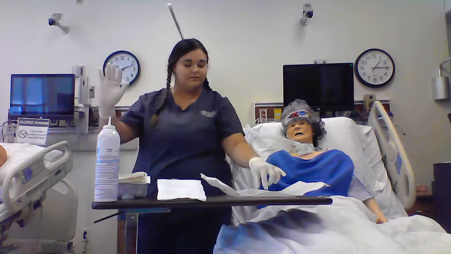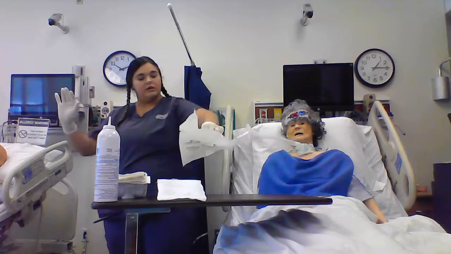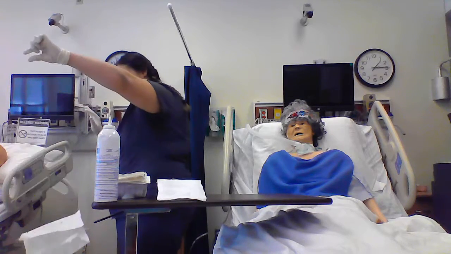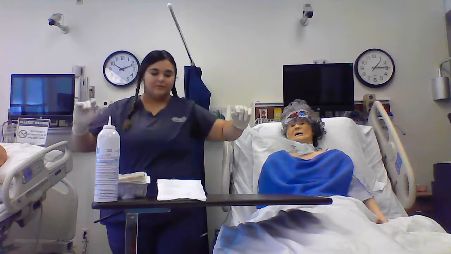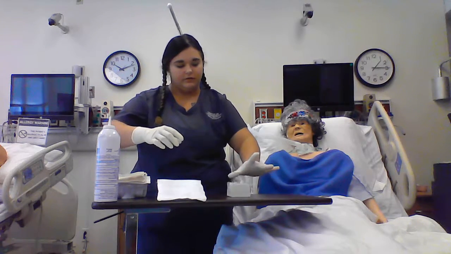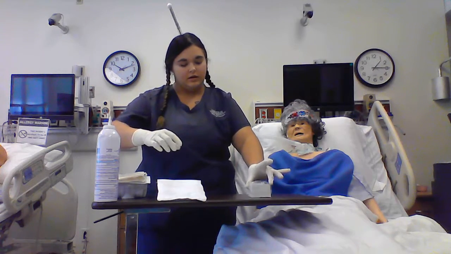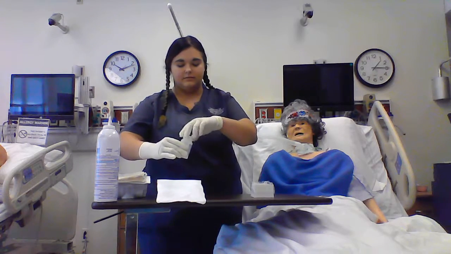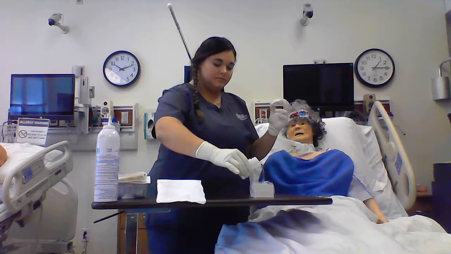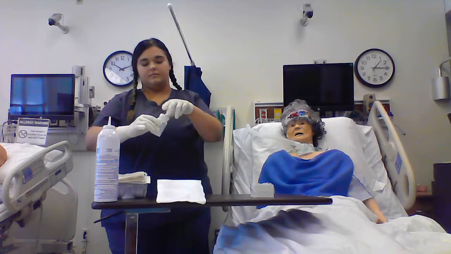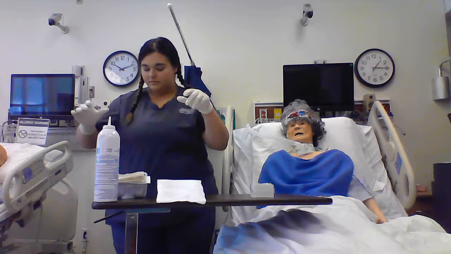Okay, so I'm sterile. I'm going to put that away. Okay. I'm going to take my little box here, and I'm going to put my sterile saline in it. Throw that away.